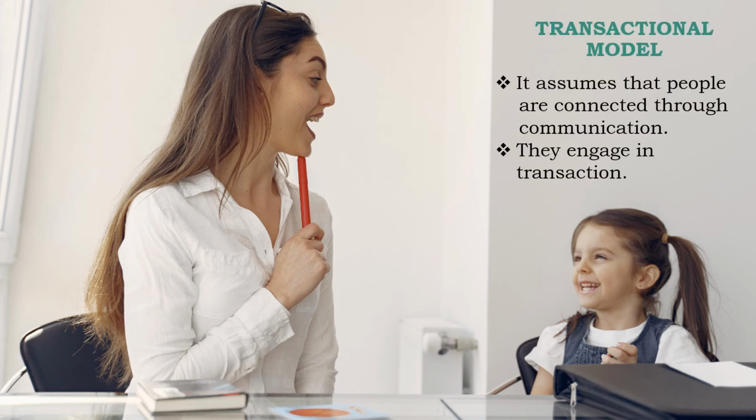In the transactional model, the sender and receiver take turns in exchanging information and are called communicators. Frank Dance developed the helical model that emphasizes communication as evolving from the start until the existing moment. It is dependent on the past and is concerned with the concept of time. The transactional communication model suggests communication as a product of what we learned.